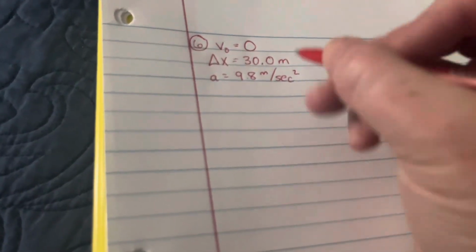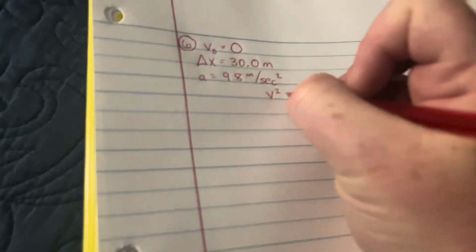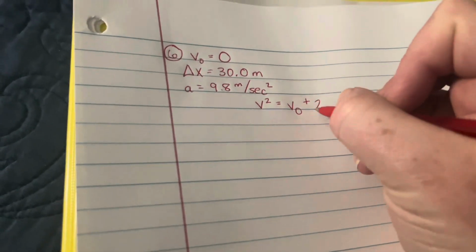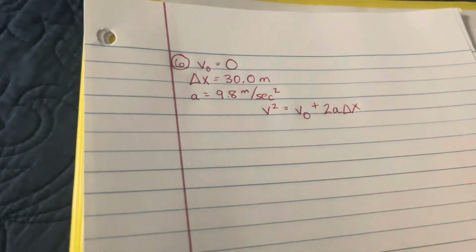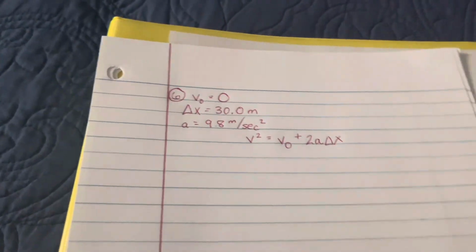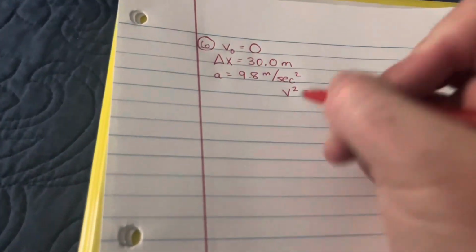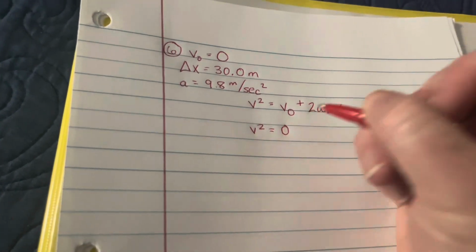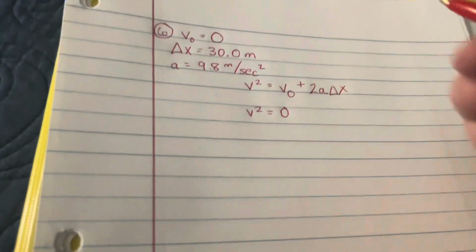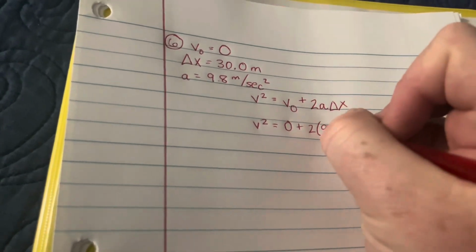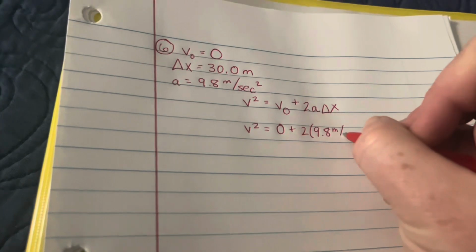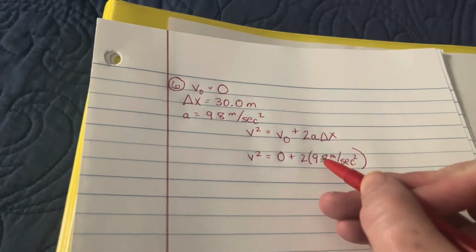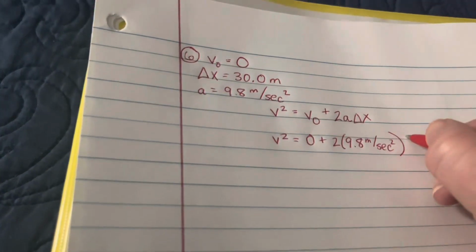Okay, so the equation that we're going to use is v squared equals v naught squared plus 2 times my acceleration times my displacement. And that should look familiar to you guys. Remember, we went over that in class on how you get it. So then v squared equals 0, right? I already told you that v naught is 0, plus 2 times 9.8 meters per second squared times 30.0 meters. Now I also could have this as a negative number if I define it that way, we talked about that in class, and I'm going to just do mine at the end.